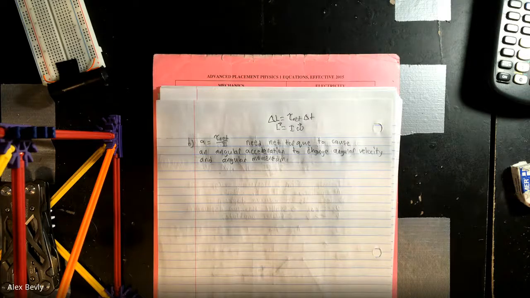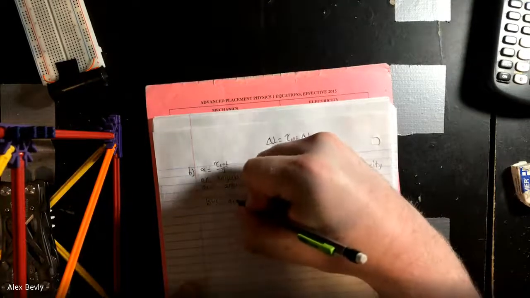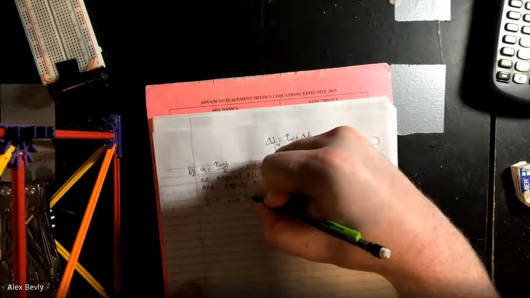All right, so we need to figure out where we have a net torque. So what regions do you think we might have a net torque in? First of all, let's say what regions we definitely don't have a net torque in. I'm gonna say let's do B to C and D to E. We definitely don't have net torques, right? B to C and D to E.